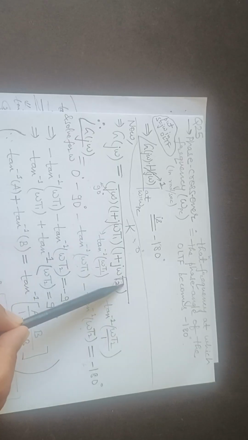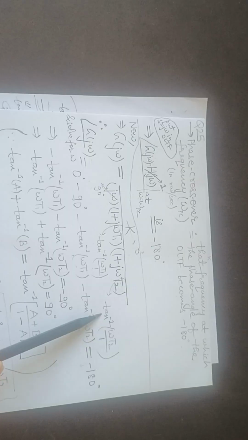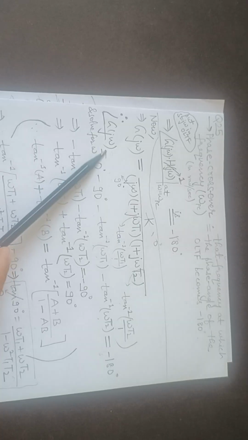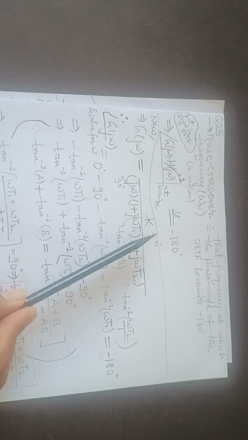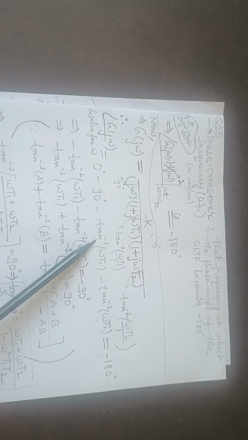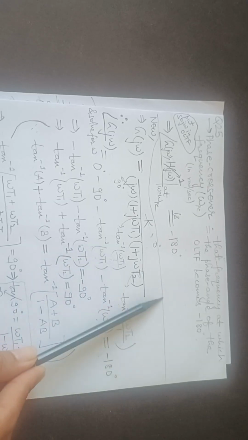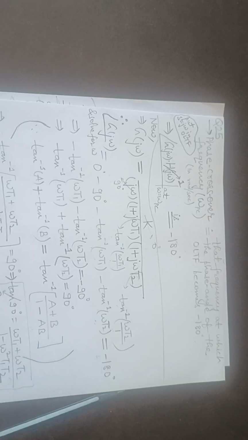Both these are in first quadrant, so it will be tan inverse omega T1 upon 1, tan inverse omega T2 upon 1. Then the angle of G(j omega) will be equal to 0 degree, and these things will go to the numerator side, so this will become minus 90 degree, then minus tan inverse omega T1, and then minus tan inverse omega T2, and then we equate everything to minus 180 degrees.